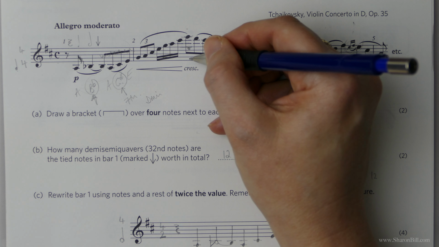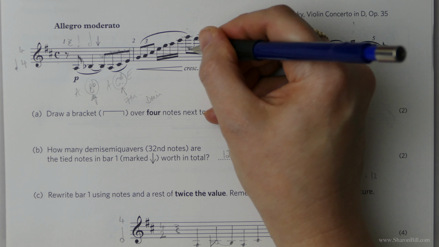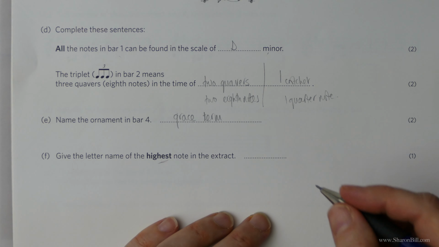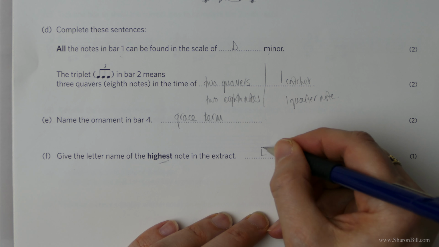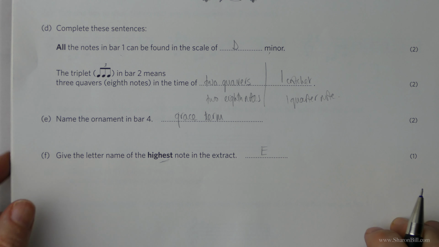And we know the spaces spell face, F-A-C-E. So however you get there, it's note E.